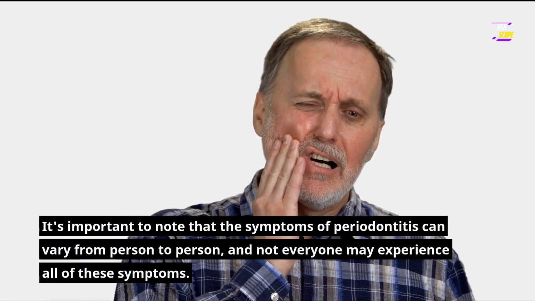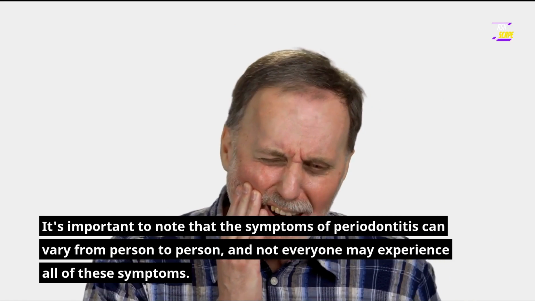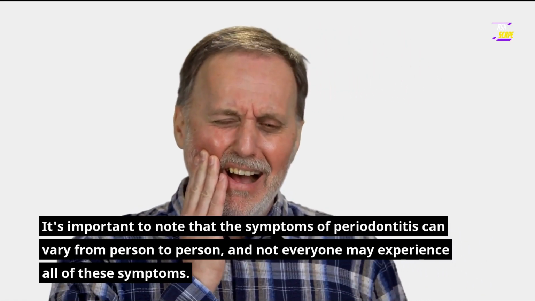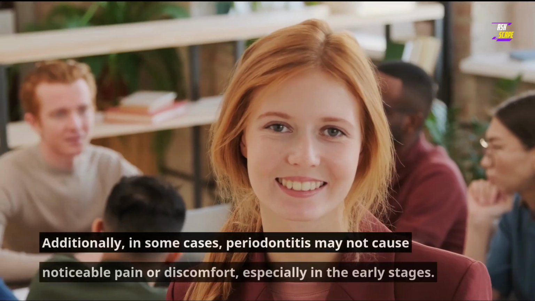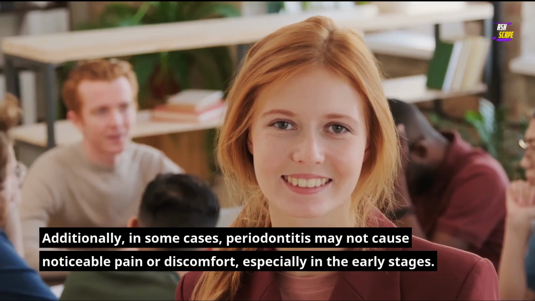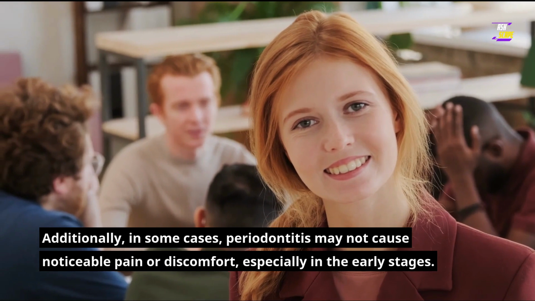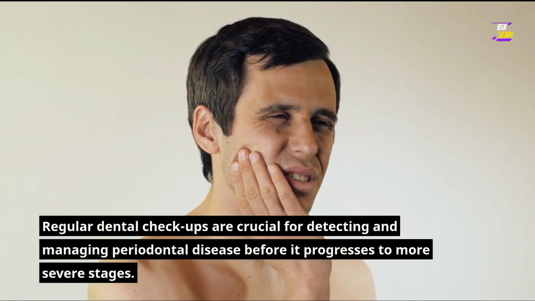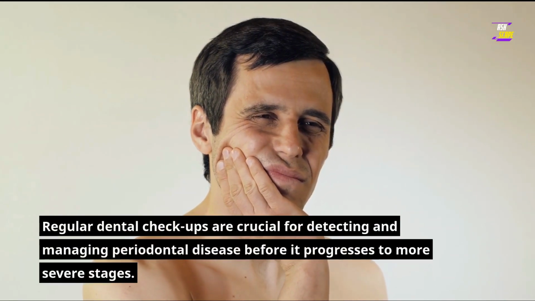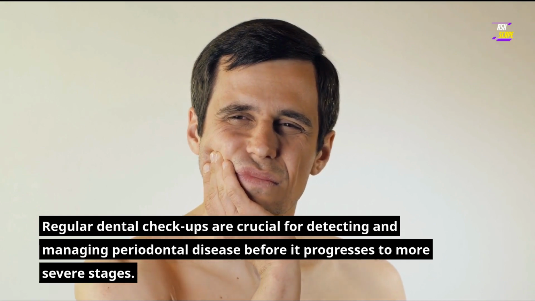It's important to note that the symptoms of periodontitis can vary from person to person, and not everyone may experience all of these symptoms. Additionally, in some cases, periodontitis may not cause noticeable pain or discomfort, especially in the early stages. Regular dental checkups are crucial for detecting and managing periodontal disease before it progresses to more severe stages.